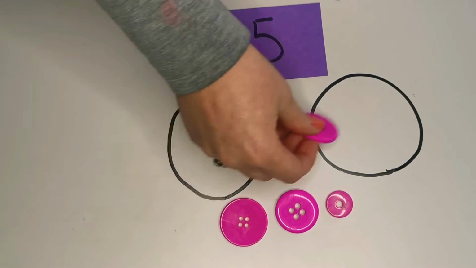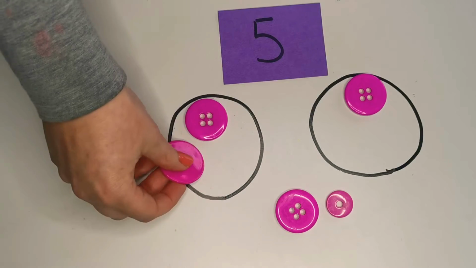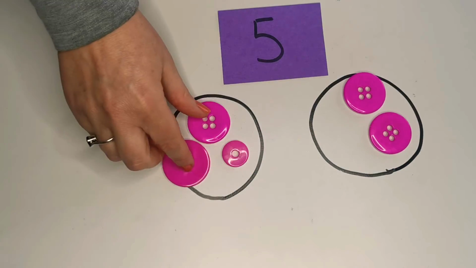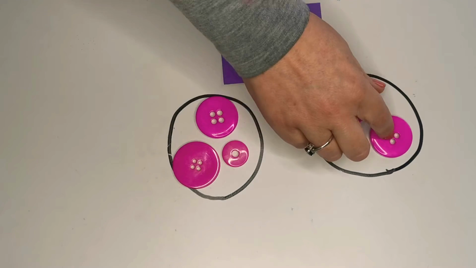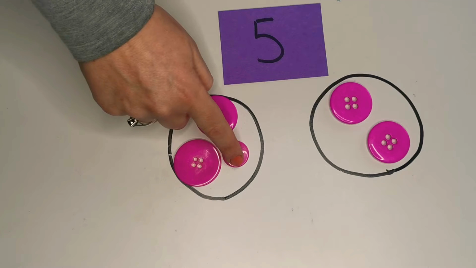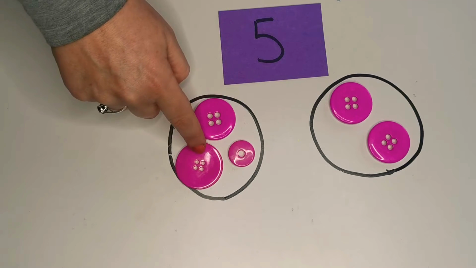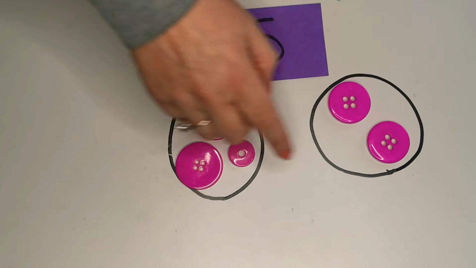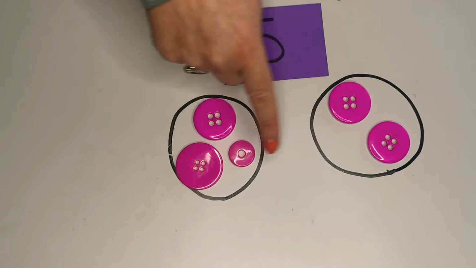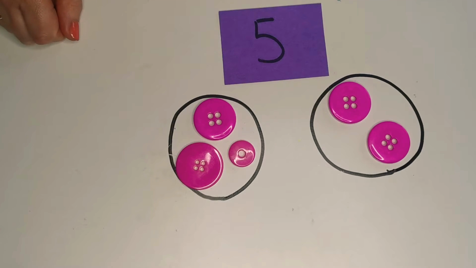1 for you, 1 for me. 1 for you, 1 for me. 1 for you. Oh, this is interesting. Let's have a look at these groups then. I've got 1, 2, 3. I've got 3 in this group. I've got 1, 2 in that group. Oh, it's a bit of a problem. Is there the same amount in each group?